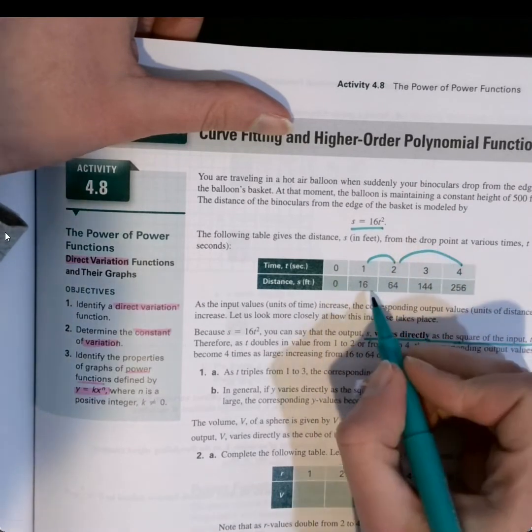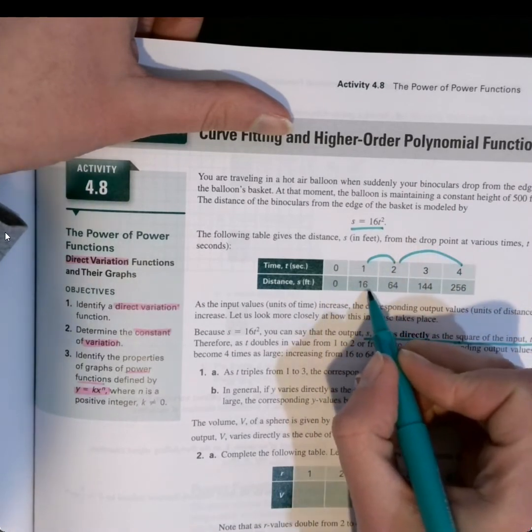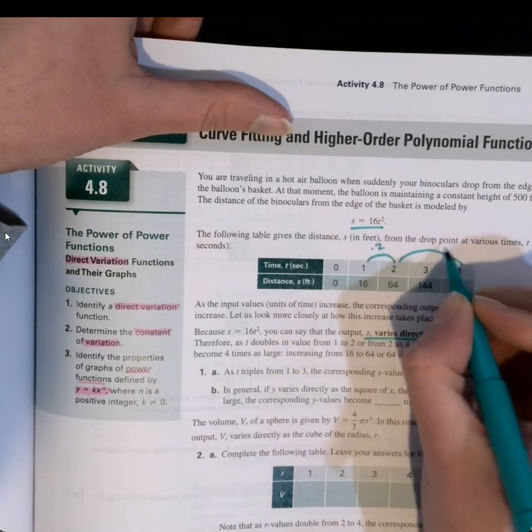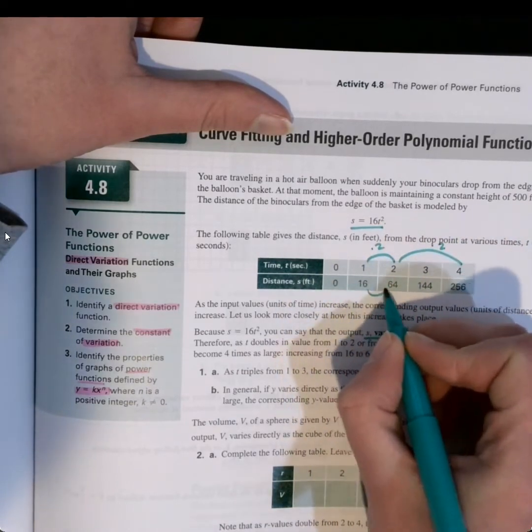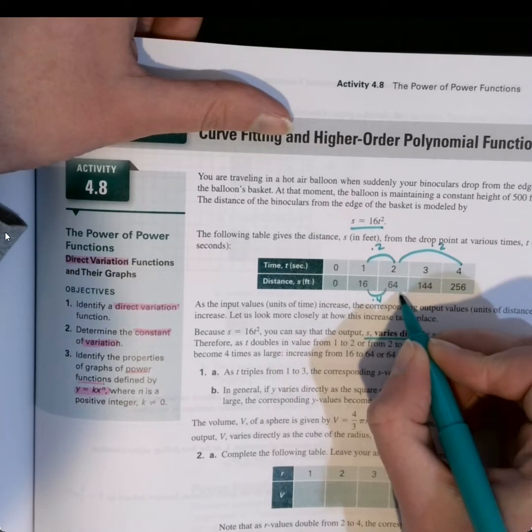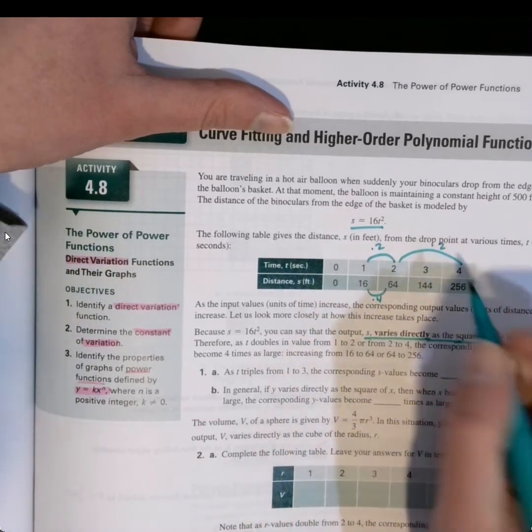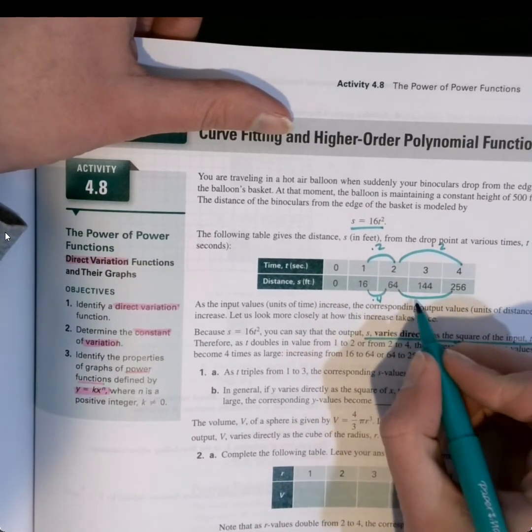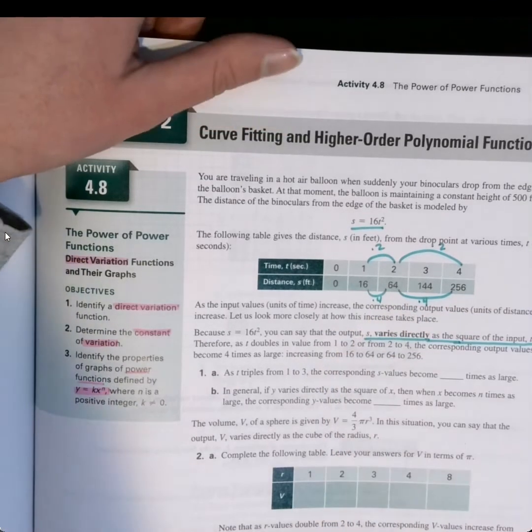The output becomes 4 times as large. So 16 times 4 is 64, and if you check, 64 times 4 is 256.